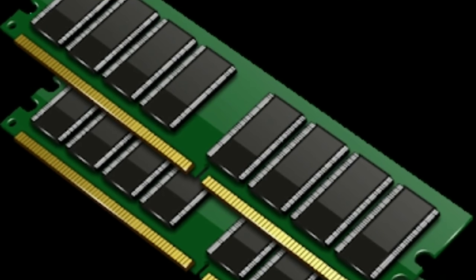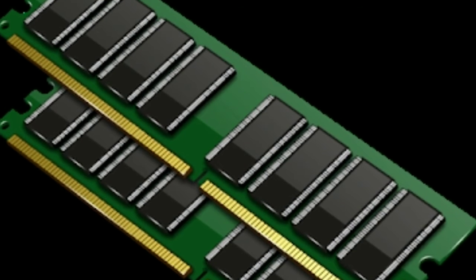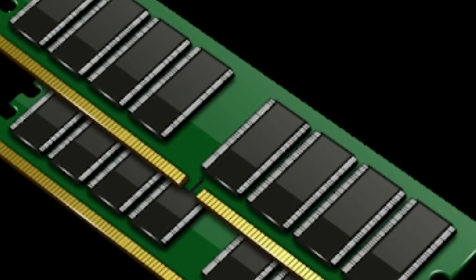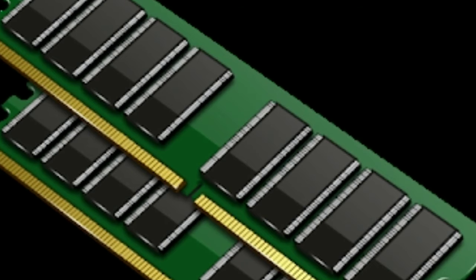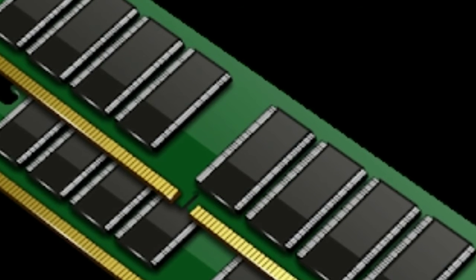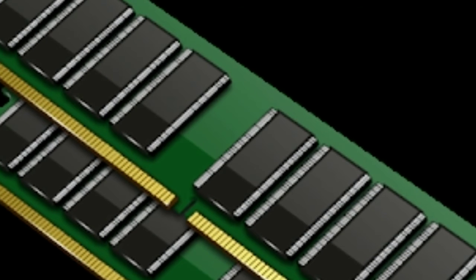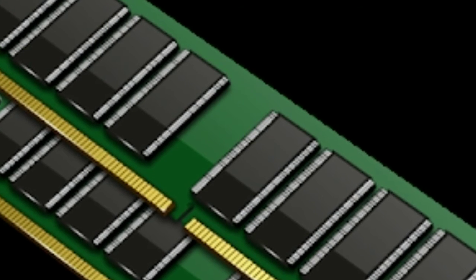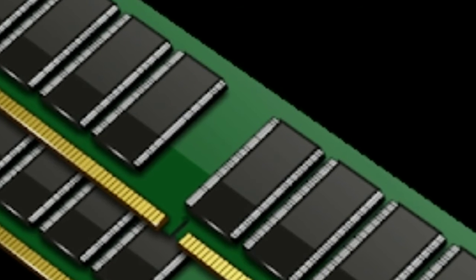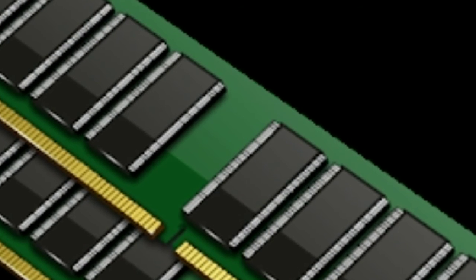Now the question is, can we upgrade RAM? The answer is yes for laptop and PC users, but not for Android users. Laptop and PC users can buy RAM from the marketplace and use it for their laptops or PCs, but Android users can't. They can install custom RAM, but custom RAM doesn't increase your RAM.